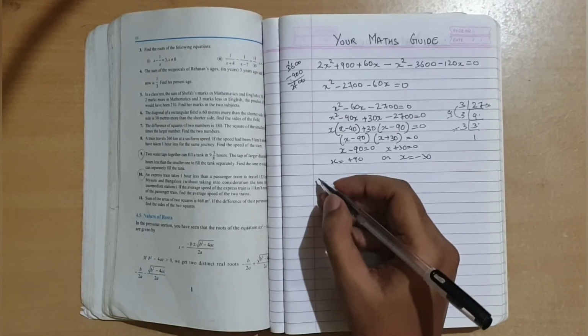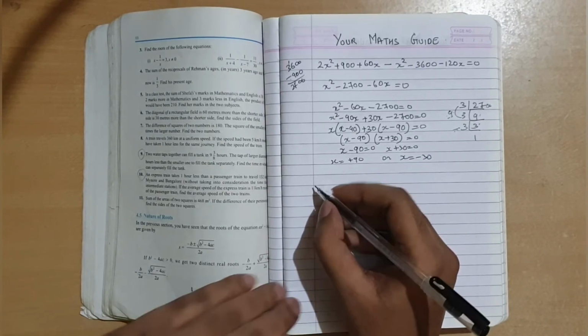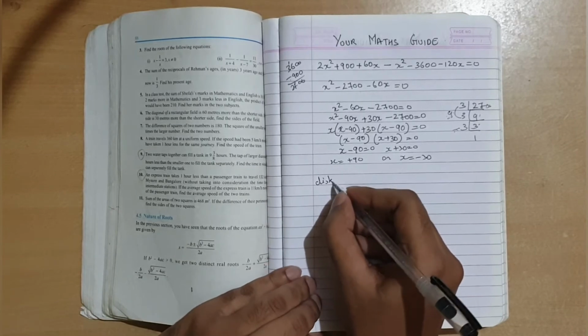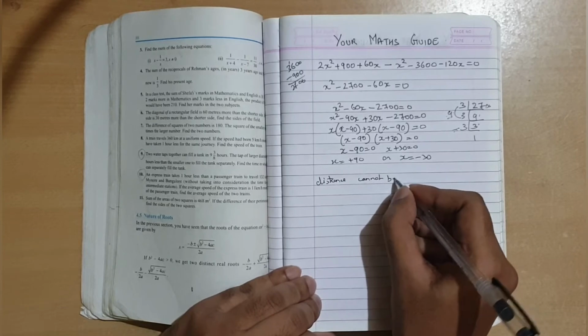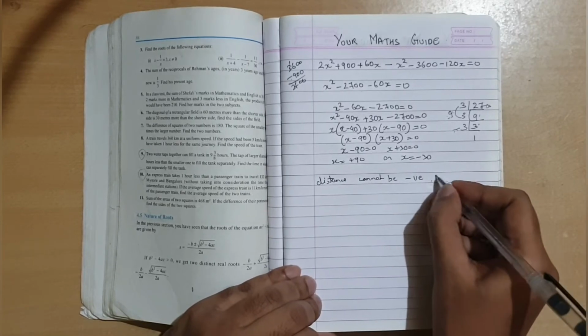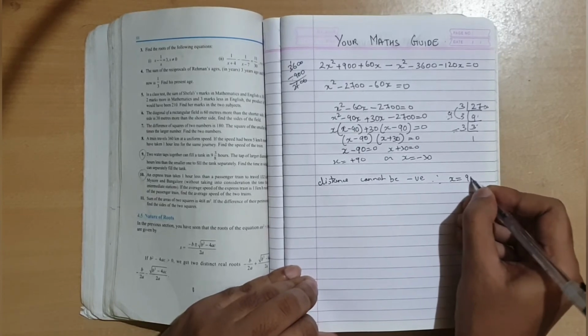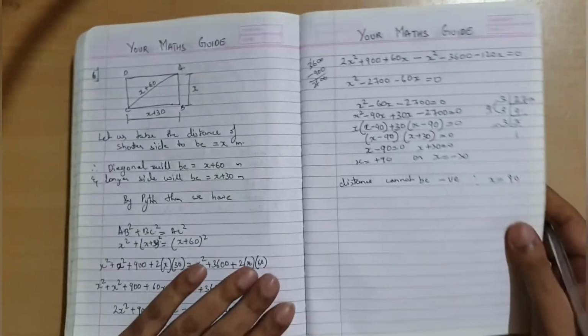Now distance cannot be negative, right? Distance cannot be negative, therefore x is equal to 90, right?